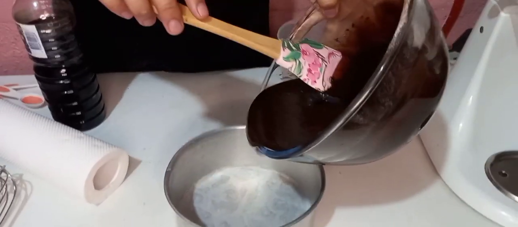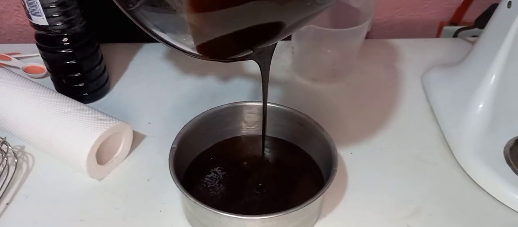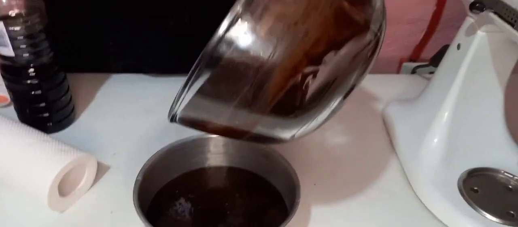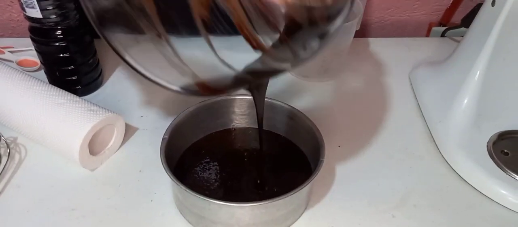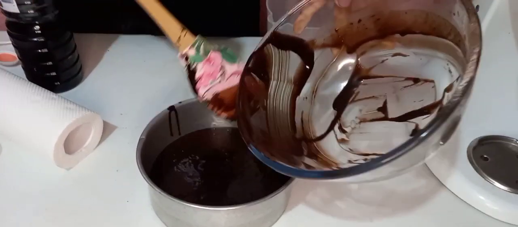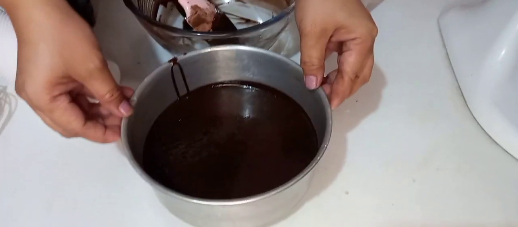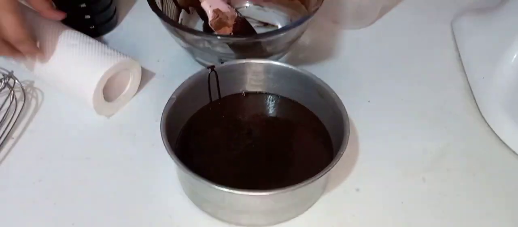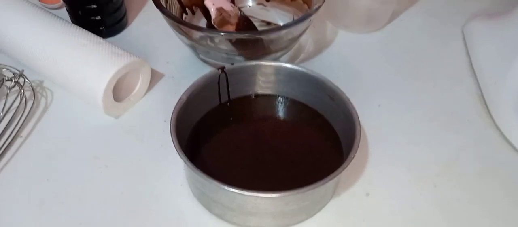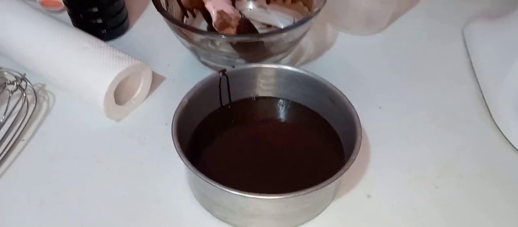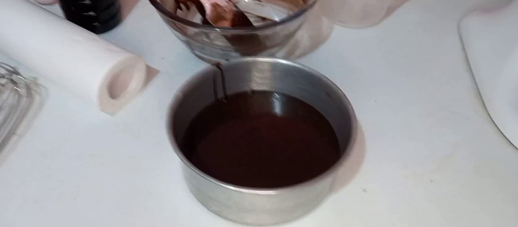Simply scrape it with your spatula and then transfer it into your prepared pan. Then tap your pan twice to remove excess air and to prevent tunneling and having a cake with large holes. And bake it in your preheated oven at 350 Fahrenheit for 30 to 35 minutes or until the toothpick comes out clean.